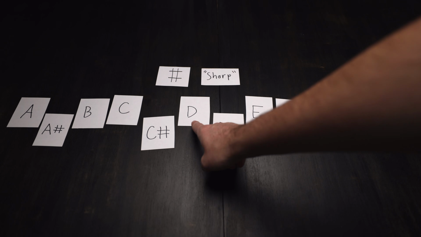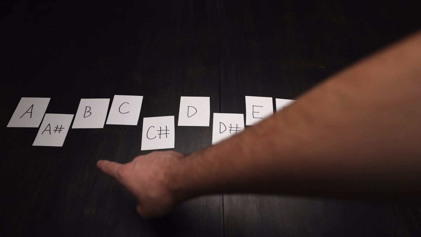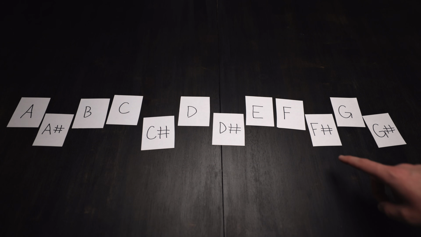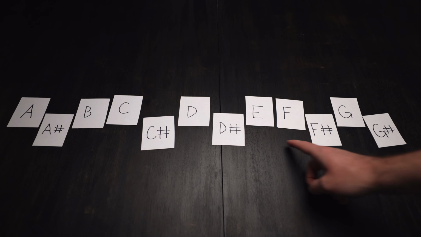For an example here, if we start on D and we go higher than D, we're at D sharp. You can see here we have A sharp, C sharp, D sharp, F sharp, and G sharp. In the musical alphabet, every note has a sharp except for B and E. B goes right to C and E goes right to F.